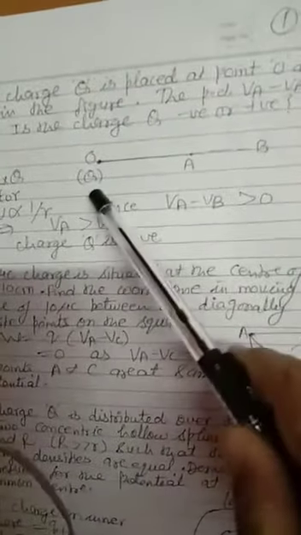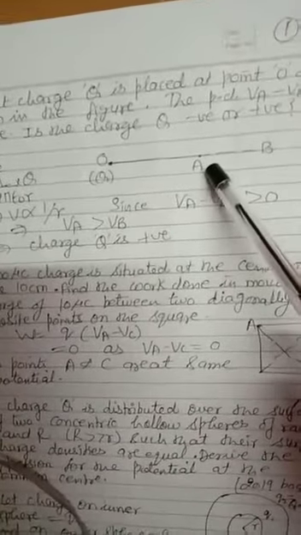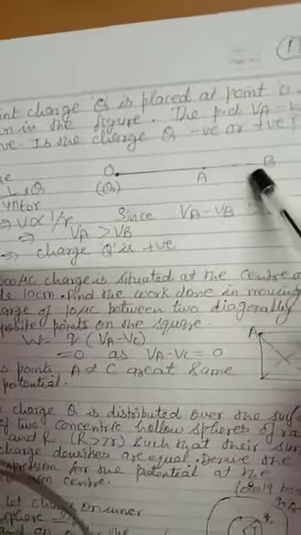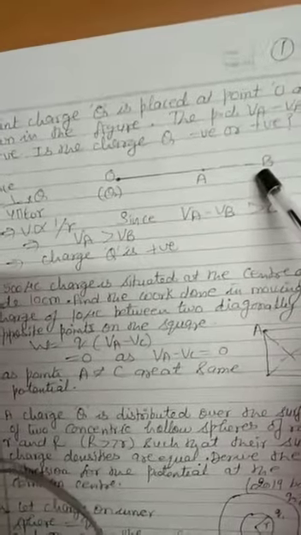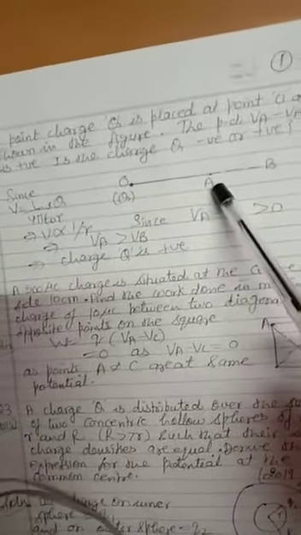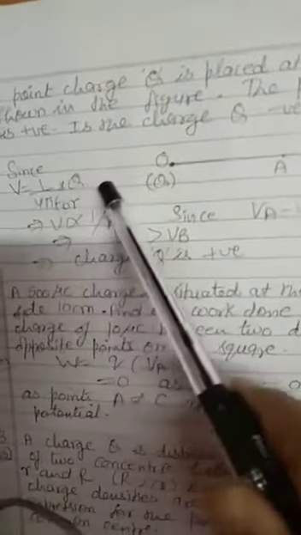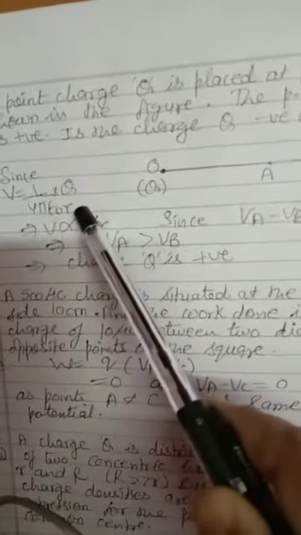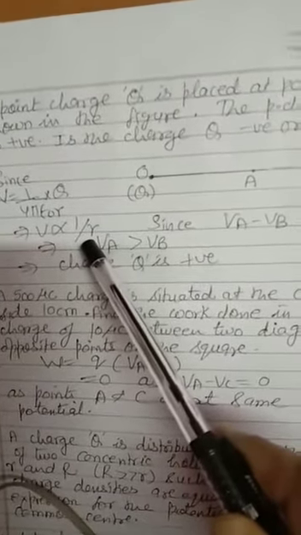Now if you see the diagram carefully, this is the charge. Say for example, if it is positive, and we place any test charge at point A or at point B, then the test charge is always positive, so this charge will repel that test charge. It means the direction of electric field in this case will be from O to B, or we can say O to A. Now electric potential at any point is given by V is 1 upon 4 pi epsilon naught into Q upon R. So we can say electric potential is inversely proportional to distance.